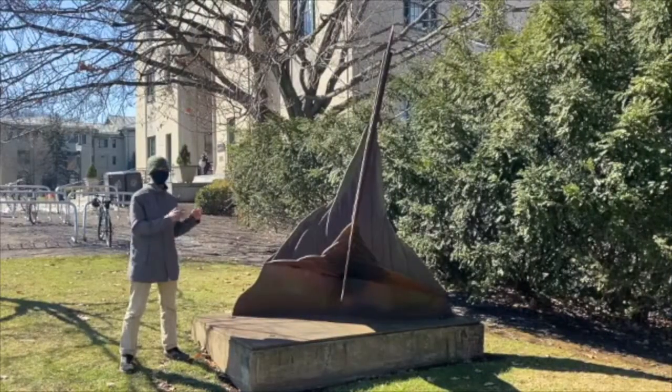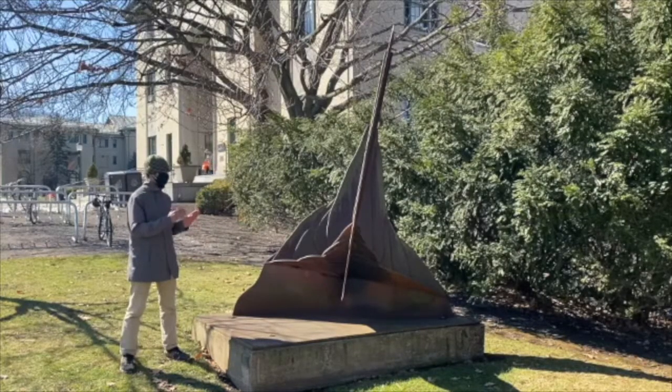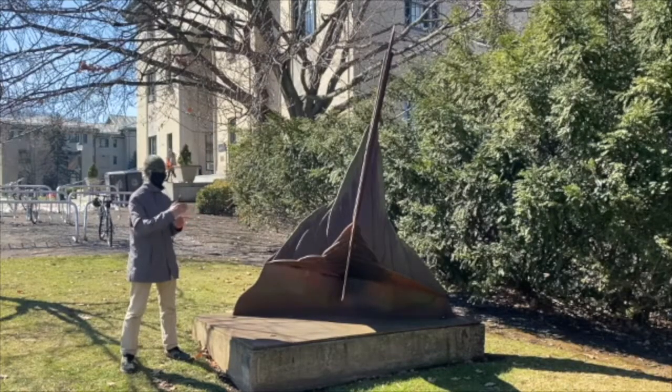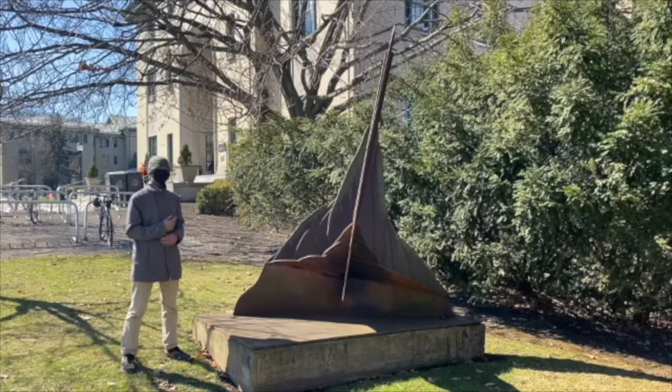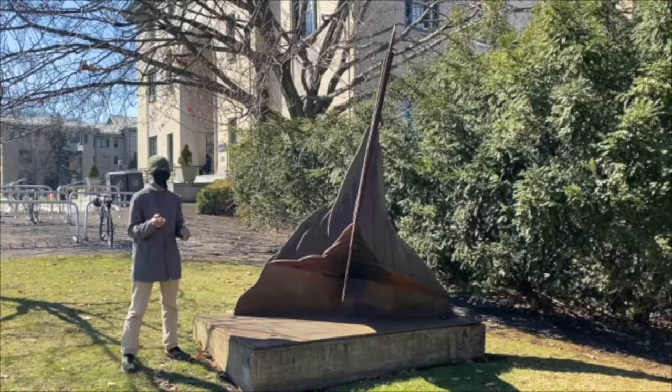This is another example of public art, and it looks completely different from the front, left, back, and even the side. Now, what would your piece of art look like from the front, back, left, or even from above?